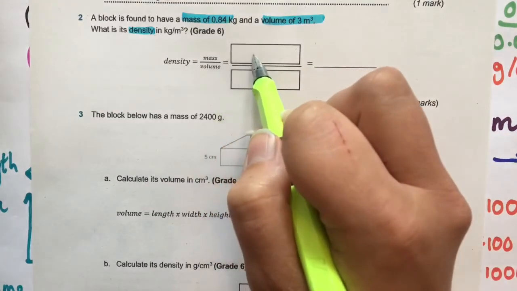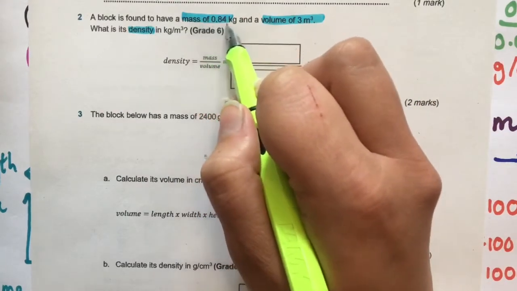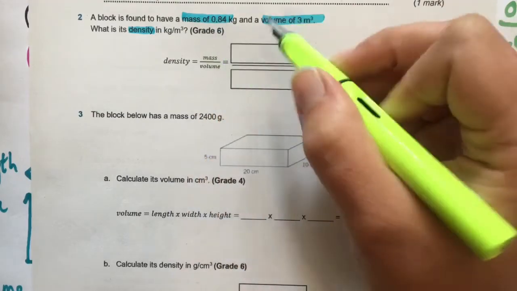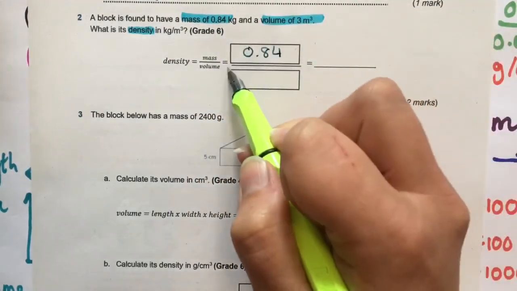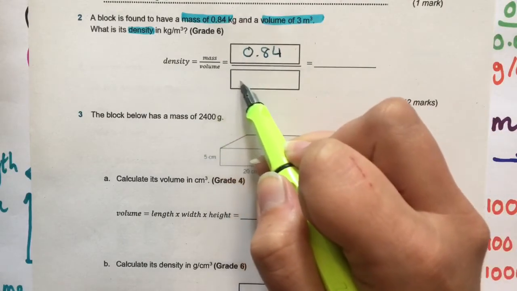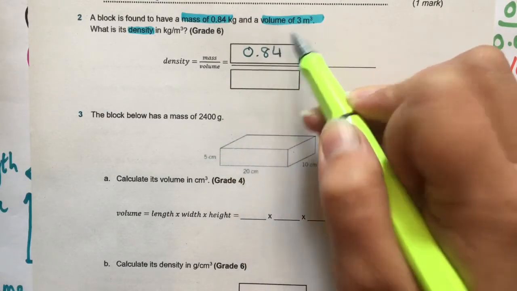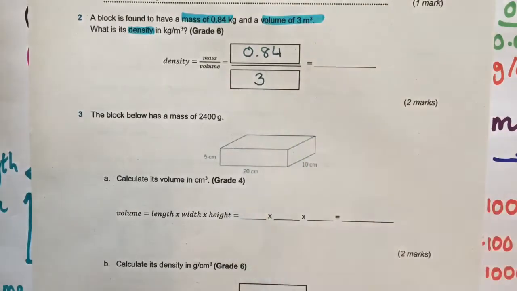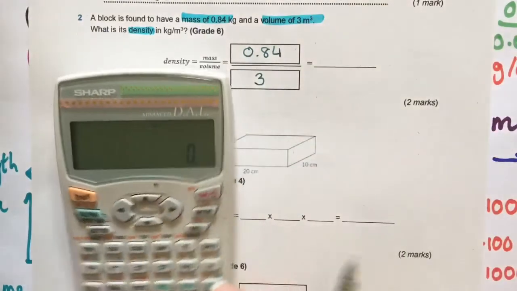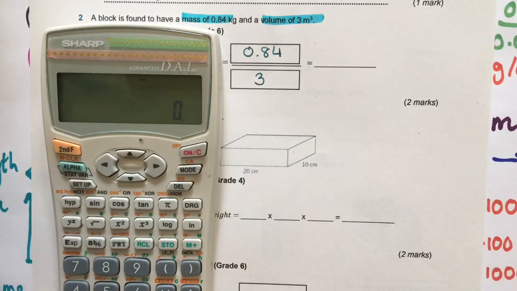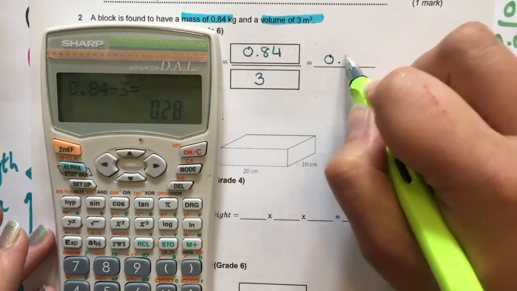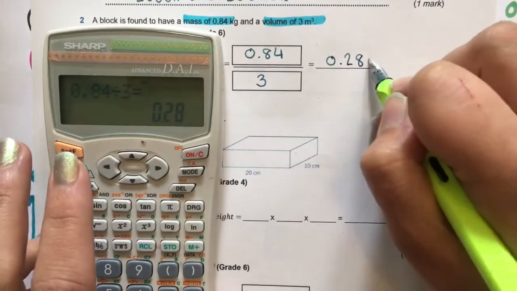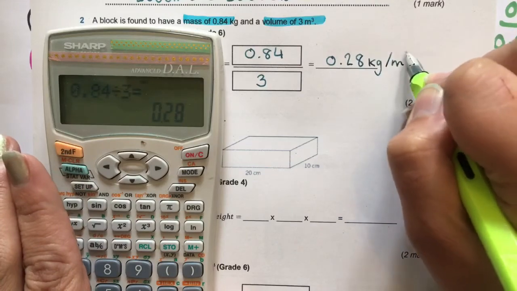The mass is the bit that's on the top, and here we've highlighted mass is 0.84 kilograms, and that's divided by the volume, which here it tells us is 3 metres cubed. So if we get our calculator and we do 0.84 divided by 3, then our answer is 0.28 kilograms per metre cubed.